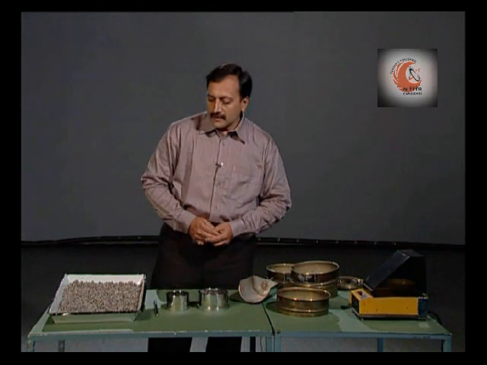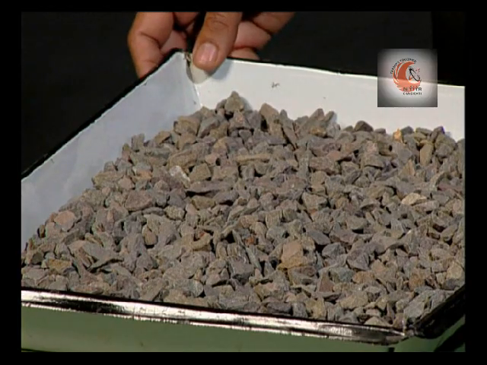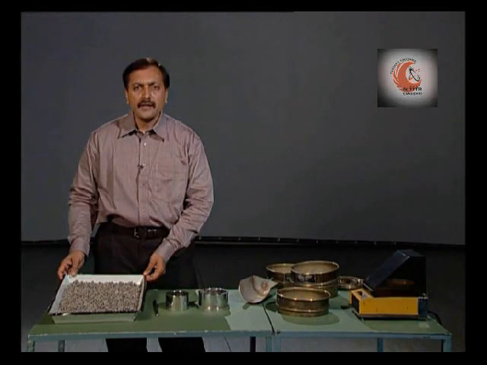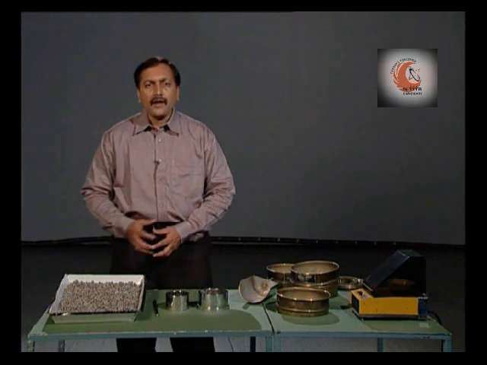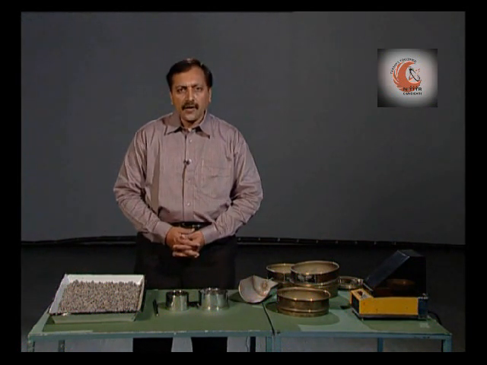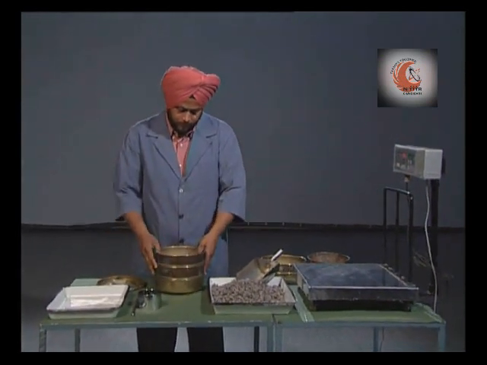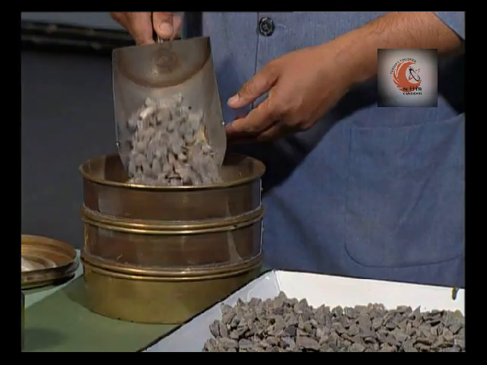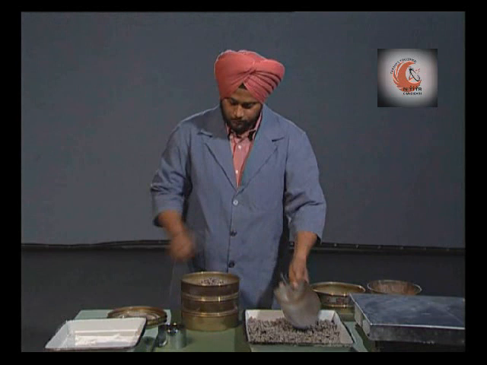The sample that is used during the test should be oven dried at a temperature 100 to 110 degrees centigrade for 4 hours and allowed to cool at room temperature before using in the test. Now, we shall see the actual conduct of the test. Sieve the oven dried material through 12.5 mm and 10 mm sieves.